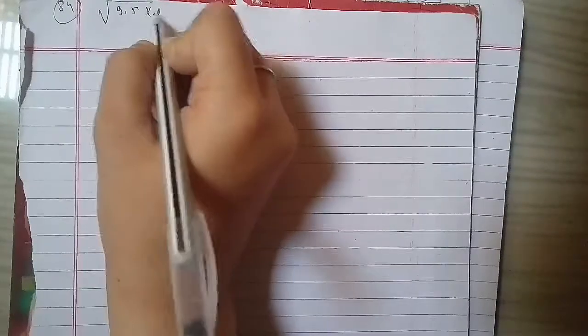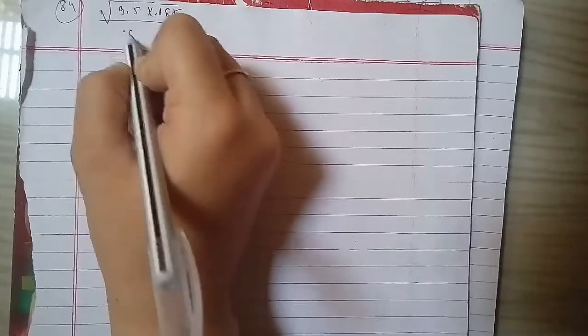We'll go ahead further with another important question, which is the 85th question of the session, and that has been asked in the SSC examination paper as well.